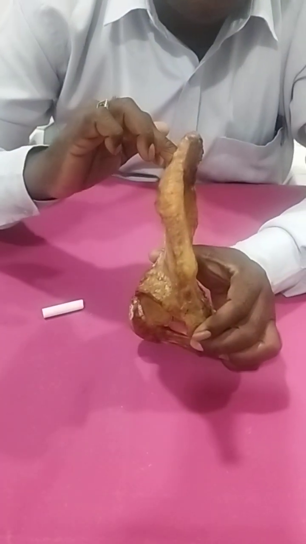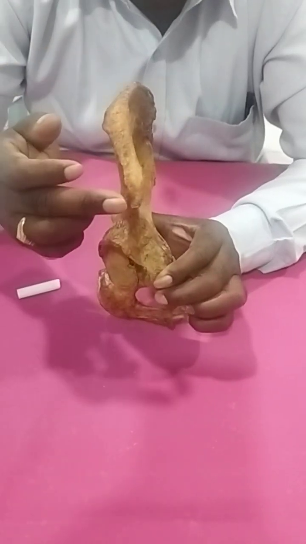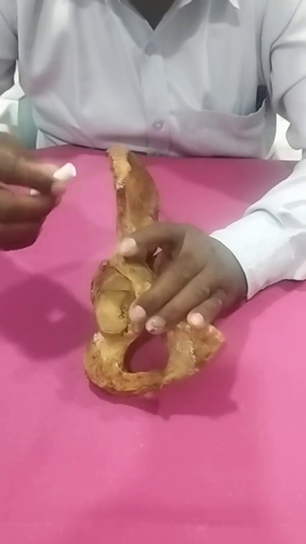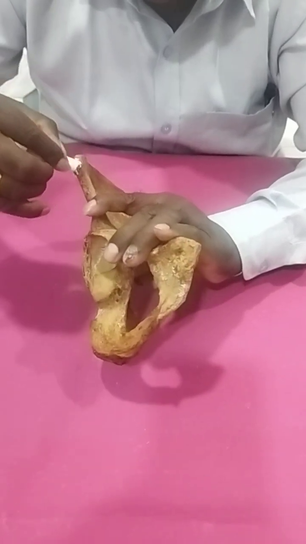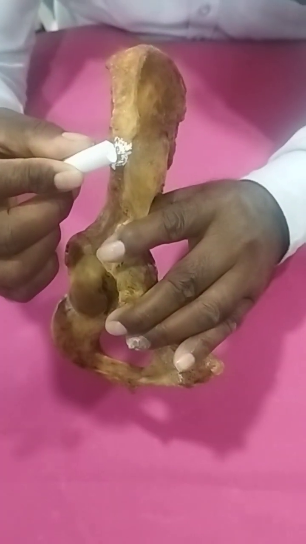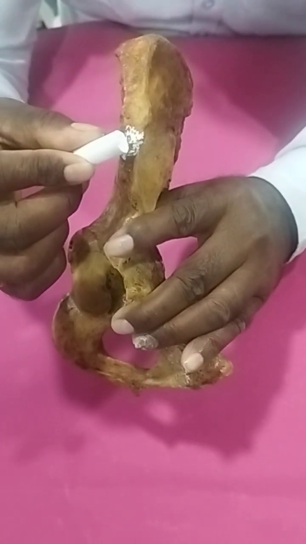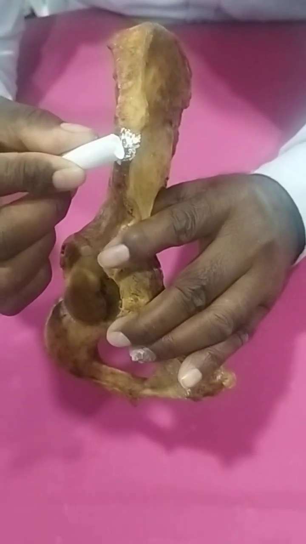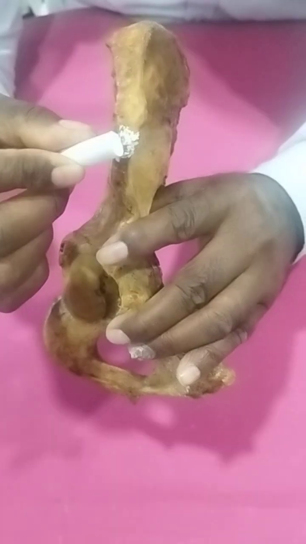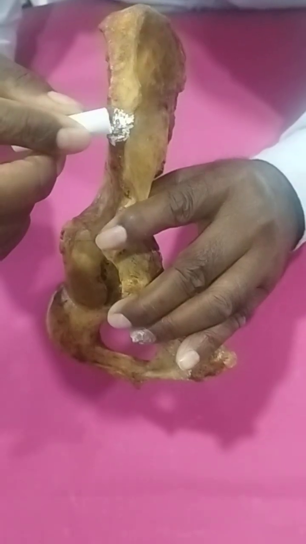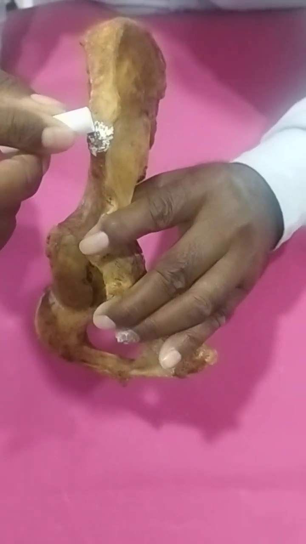A main important viva question is expected from the anterior superior iliac spine. This is the anterior superior iliac spine. What are the attachments of the anterior superior iliac spine? Mainly the origin of the sartorius muscle, and the lateral end of the inguinal ligament. Only two attachments: the lateral end of the inguinal ligament and the sartorius muscle origin.